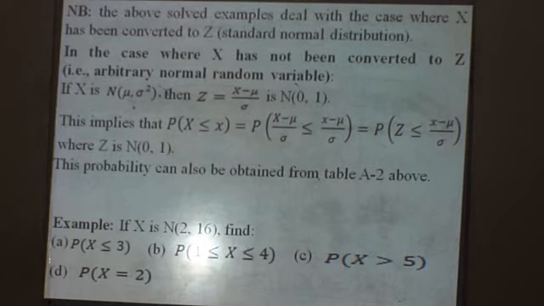And with this, we can now be comfortable to read the value from the normal distribution table or the Z distribution table.